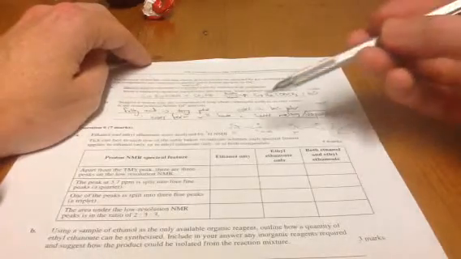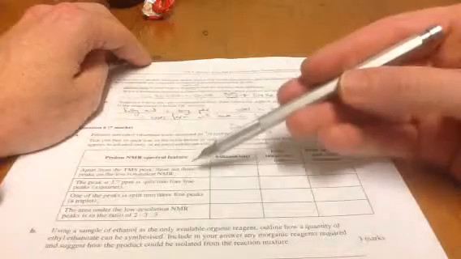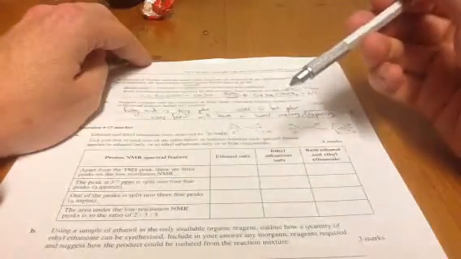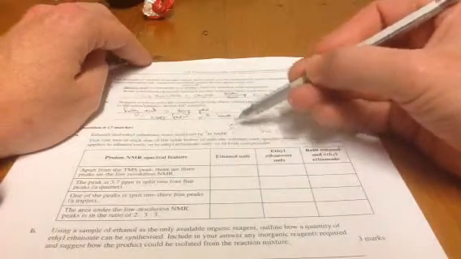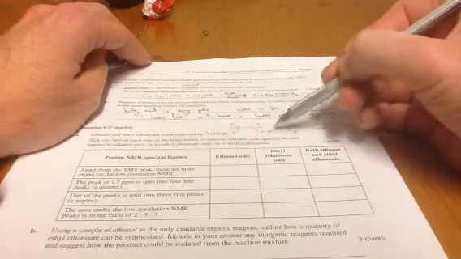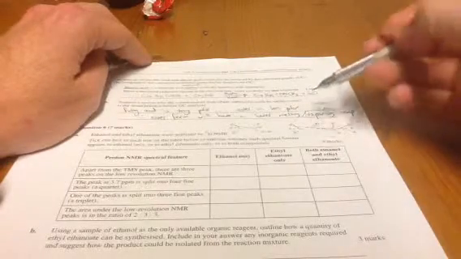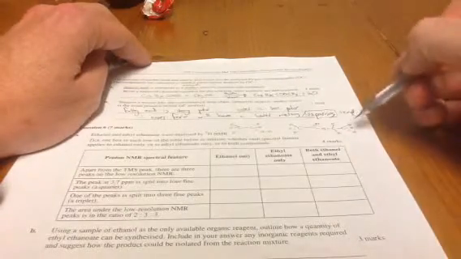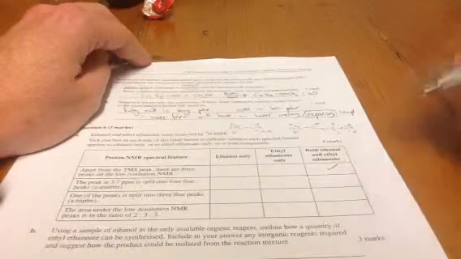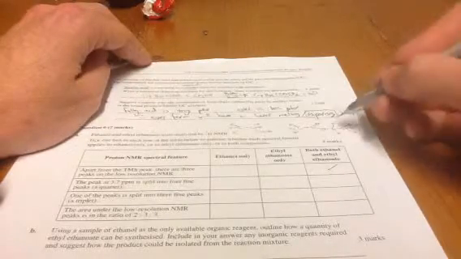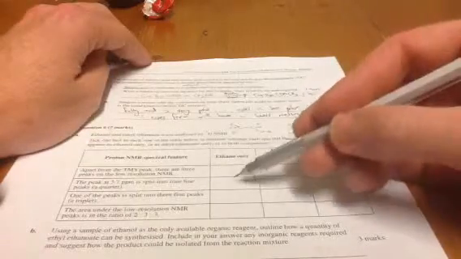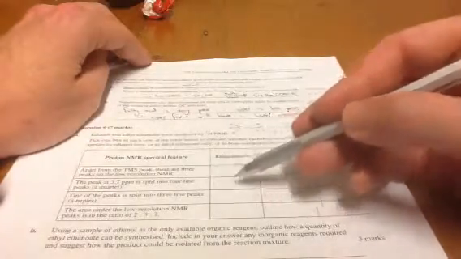Alright, let's get in and have a look at this. It says apart from TMS, there are 3 peaks in the low resolution NMR. So 3 peaks says 3 hydrogen environments. When we look at ethanol, there is 1, 2, 3 hydrogen environments. And the ethyl ethanoate, there is 1, 2, 3 hydrogen environments. So that is common to both, which I think is a lot easier to see when we look at both of these. Alright, just going to leave this one for a moment.